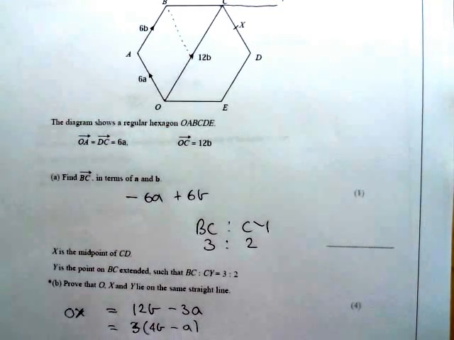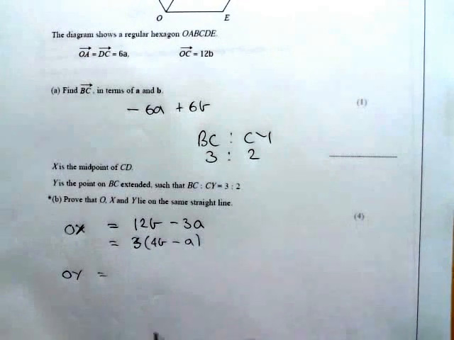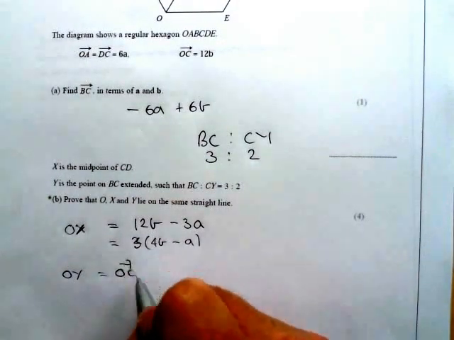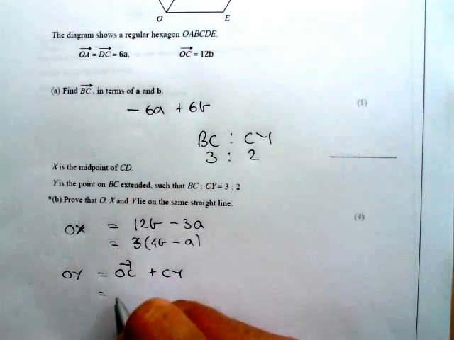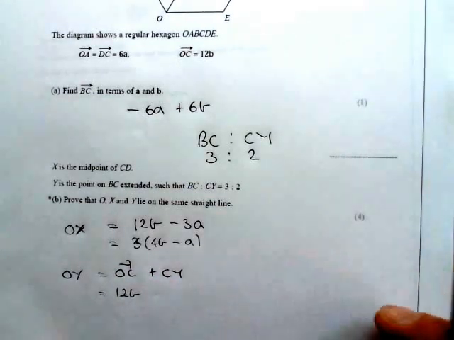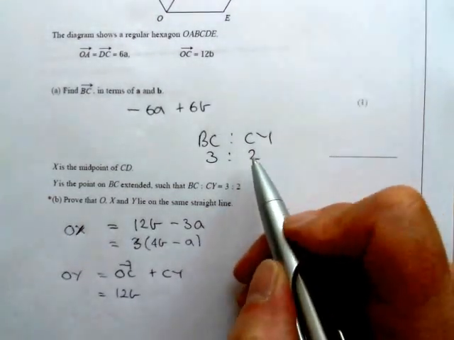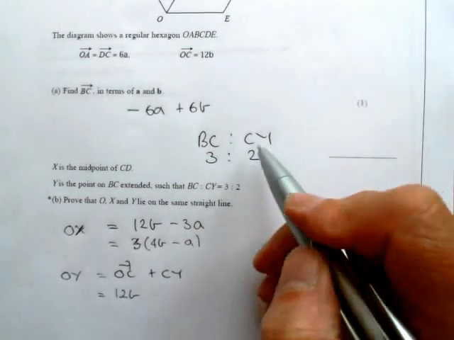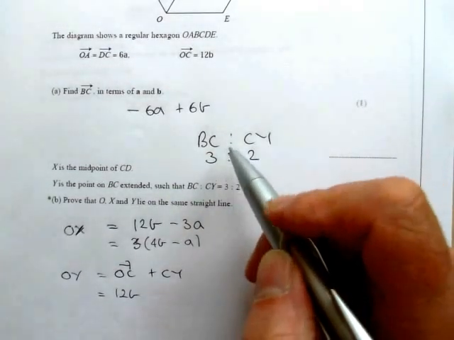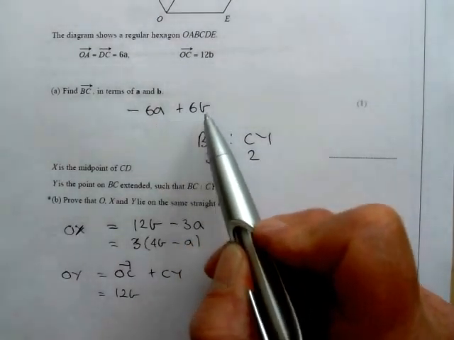We now move on to O to Y. Now O to Y is O to C, and then plus C to Y. So that's going to be 12B plus whatever C to Y is. Now, from the ratio, we know that C to Y is 2/3 of B to C. We've been given this ratio, that distance is 2/3. Now B to C, we've already worked out, is minus 6A plus 6B.